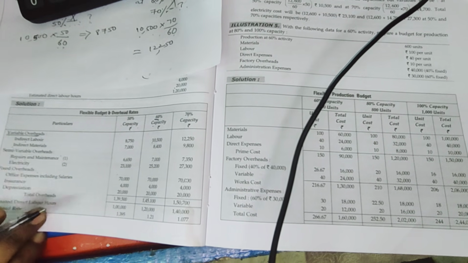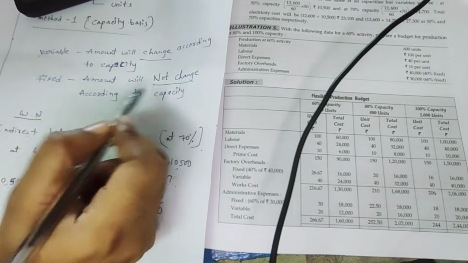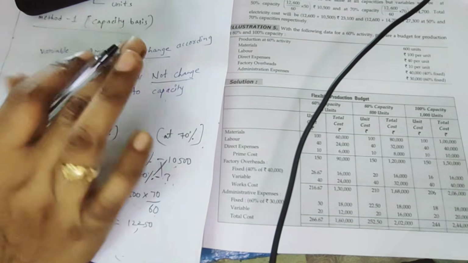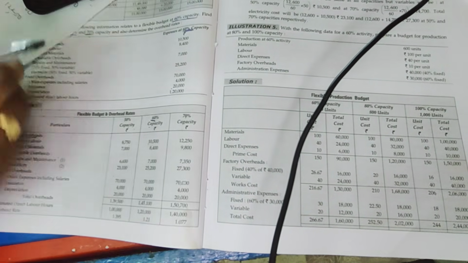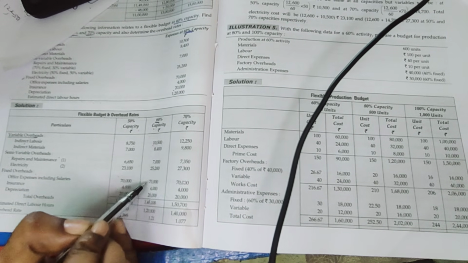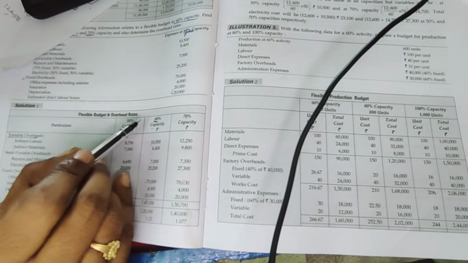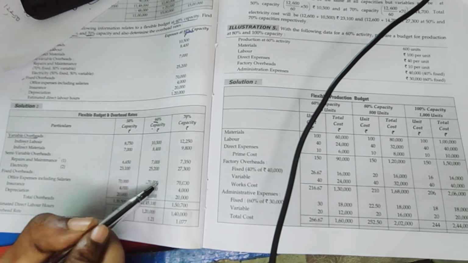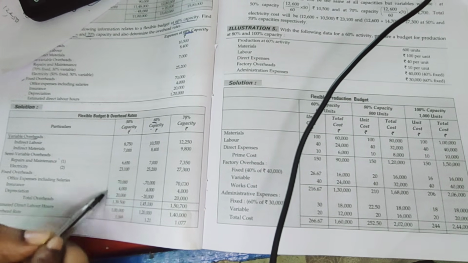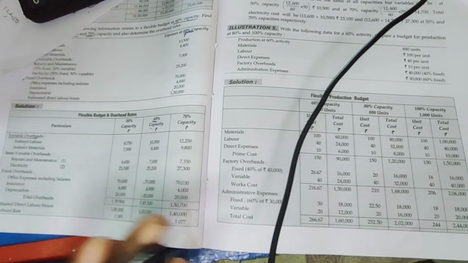Okay, under fixed overheads, what is the rule? Fixed amount will not change according to capacity. So if capacity changes, amount will not change. See, at 60% level, what is the fixed overhead? Office expenses 70,000, insurance 4,000, depreciation 20,000. Okay, under 60% capacity, these are the values. Under 50% capacity and 70% capacity also we wrote the same values. Okay, because fixed overheads will not change according to capacity.